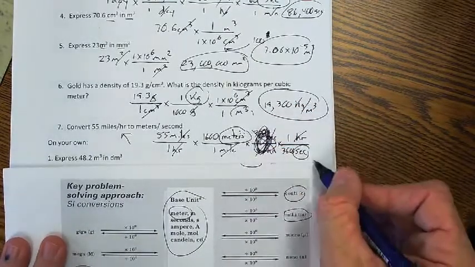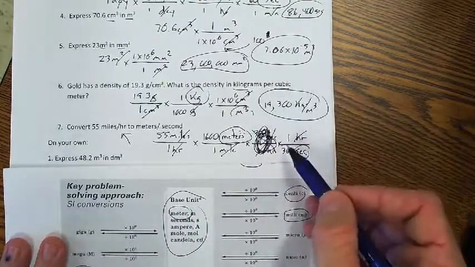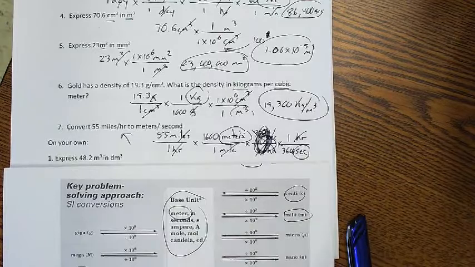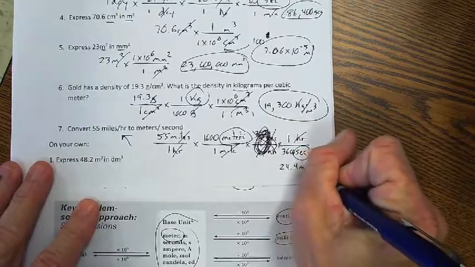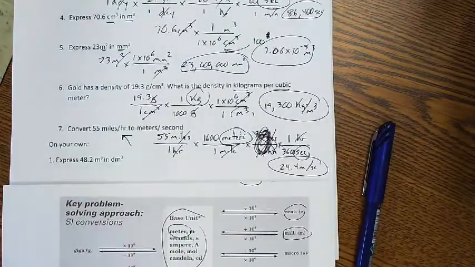When it's meters over seconds, that's the same thing as that. That means it's the same thing as saying meters per second. So multiply, cross, and divide there. 55 times 1,600, enter, and then divided by 3,600, be 24.4 meters per second. Meters per second. And that is it for today.